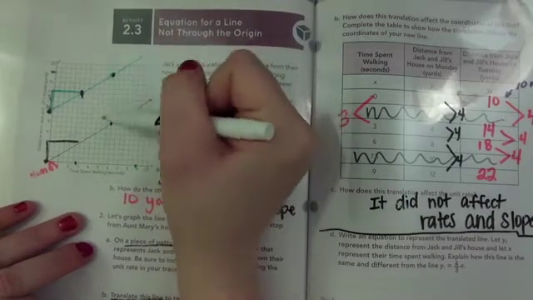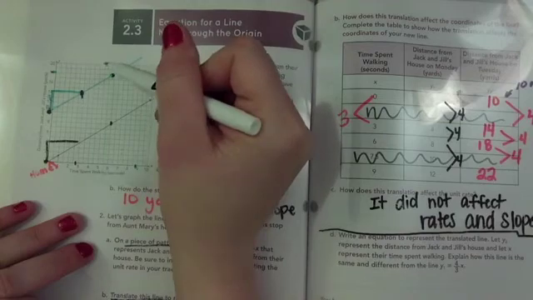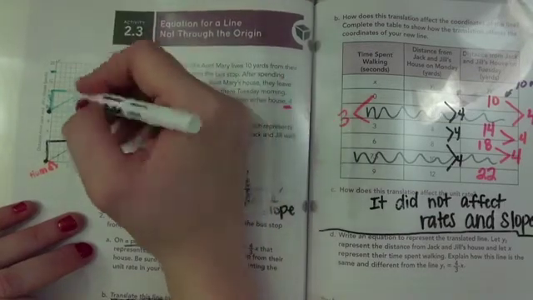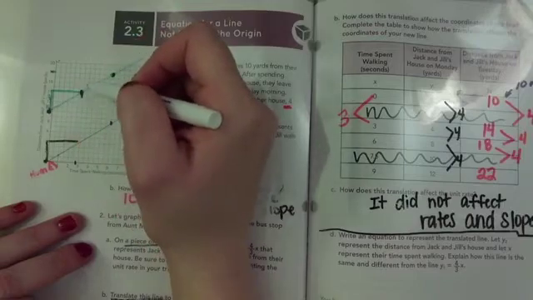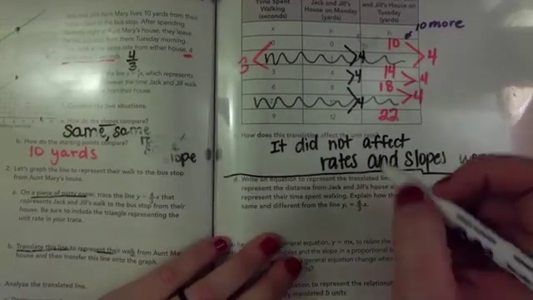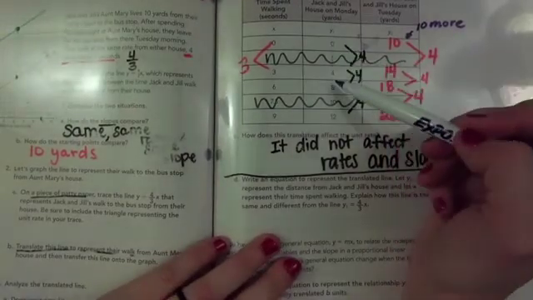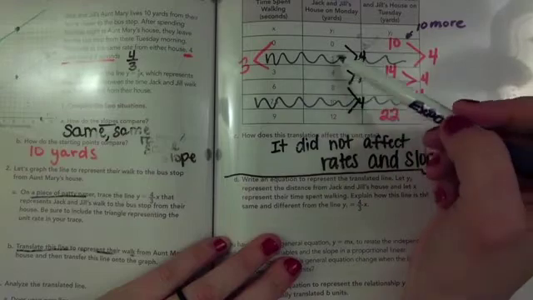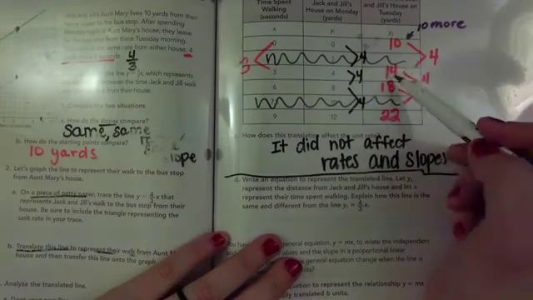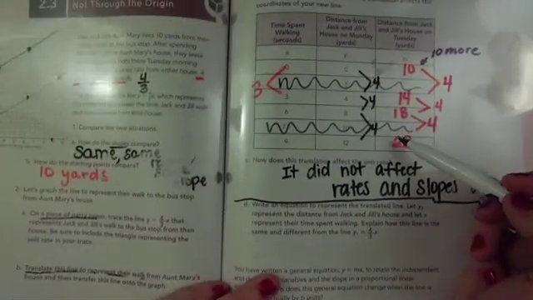So it's just 10, they started 10 feet closer to school, so that means they're still going at the same rate, or the same slope, which is what we just learned, but they're just 10 feet closer the whole way that they're walking. Remember, these are the values from when they just walked from home, and these are the values from when they walked from their aunt's house.